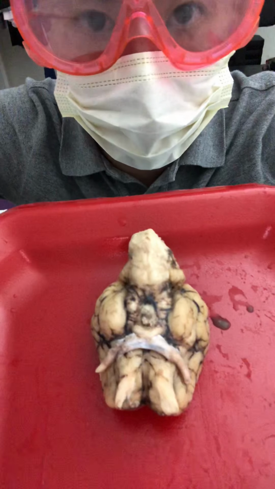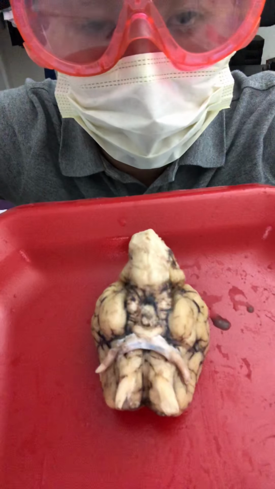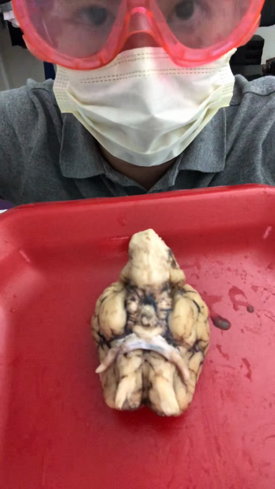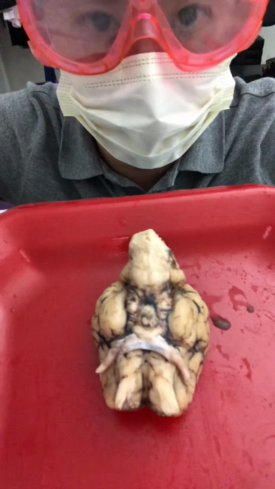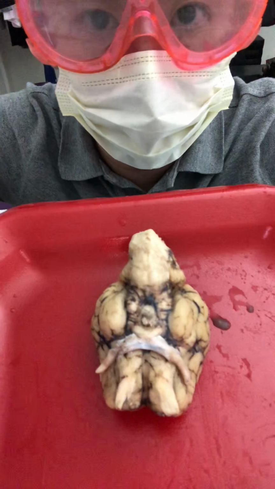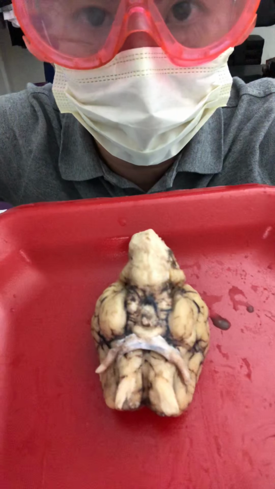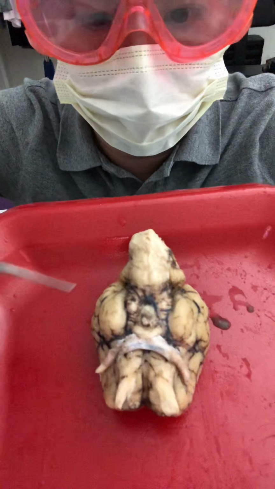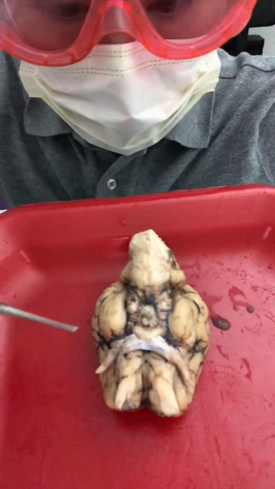I'll be going over video lab number 7, the sheep brain. There's going to be a total of 16 parts to be identified. I'll be going over them from 3 different views, the bottom, top, and the left side, okay? So what I would like to do is start from the bottom, as you can see here. So let's go ahead and start.